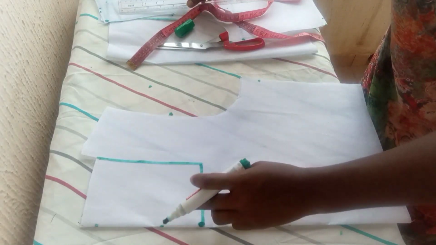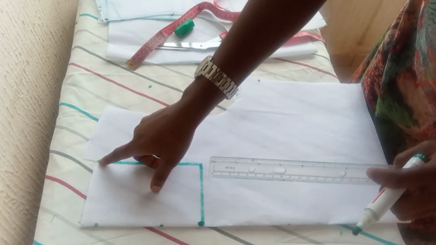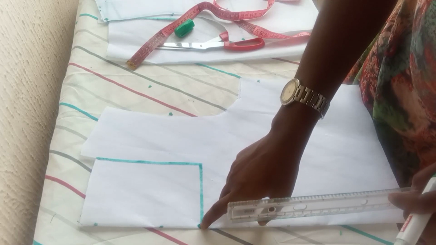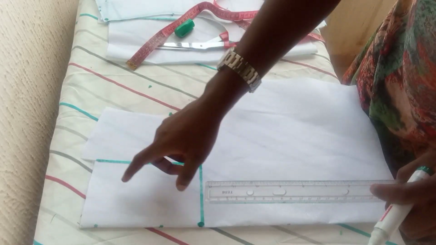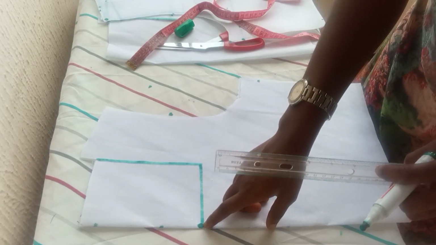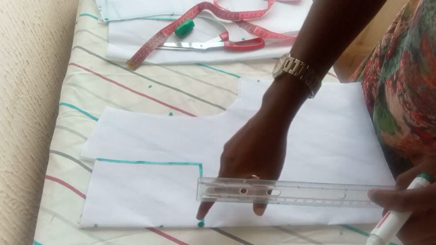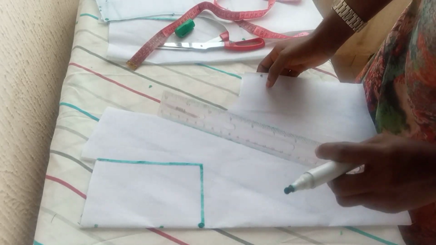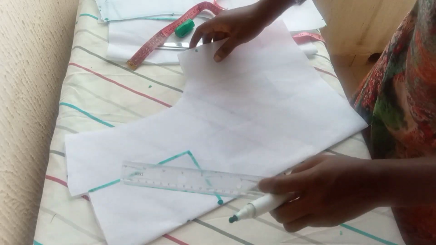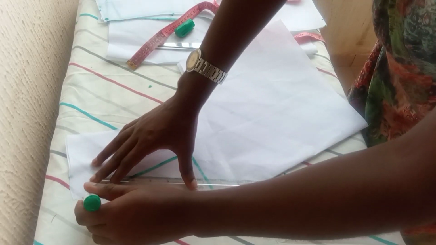So once you have it this way, the next thing you are going to do, you are going to connect this point to this point. You are going to connect this point to this point with a straight line. When you connect it with a straight line, it will form a triangle. That's how you know you got it if it is a V-neck. Let me show you. Just draw a straight line.